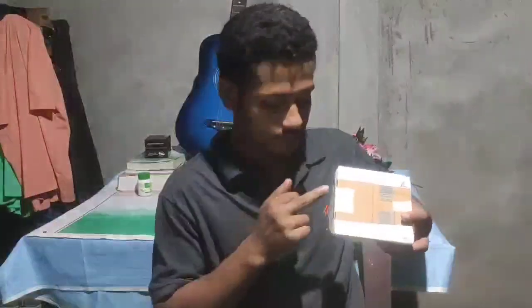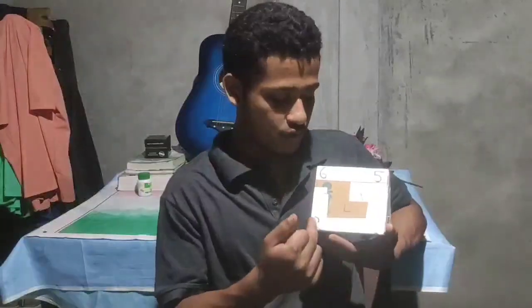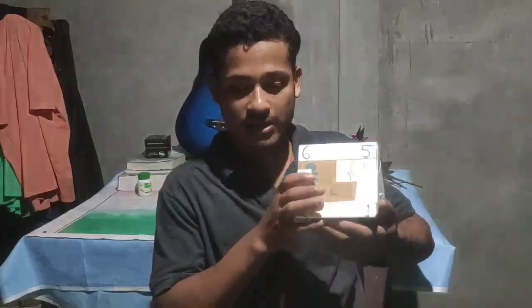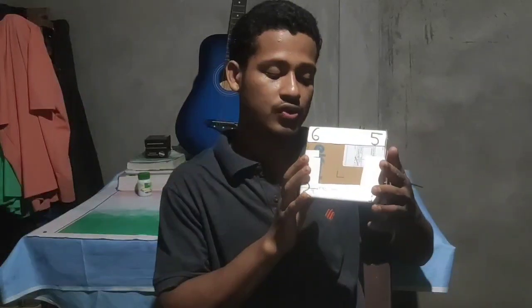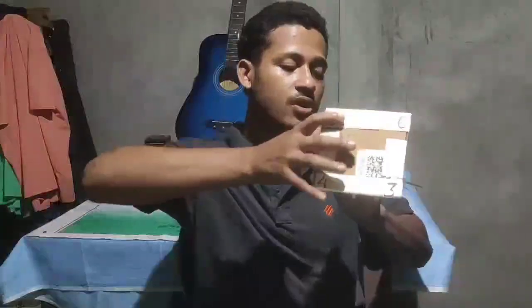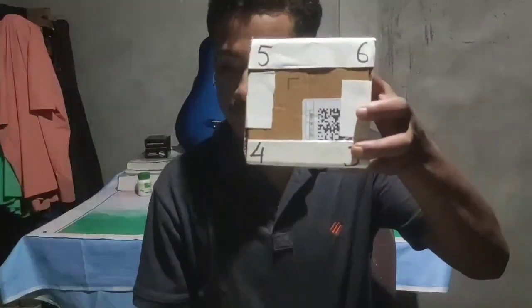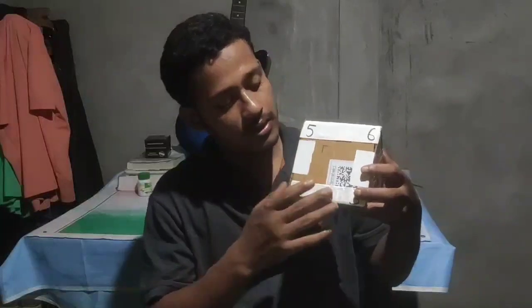Now this is the fixed element. 1 here, 2 here, 5 here, 6 here. So let us rotate this about 180 degrees, about this point. Okay, so this is the rotation of 180 degrees. Now this is the look. Now this is R180 degree.